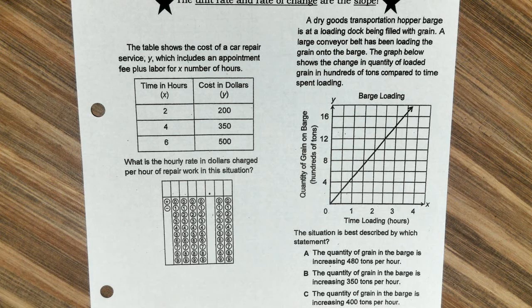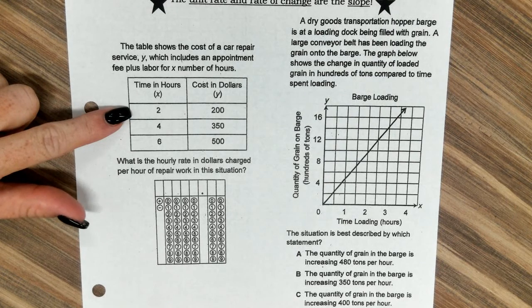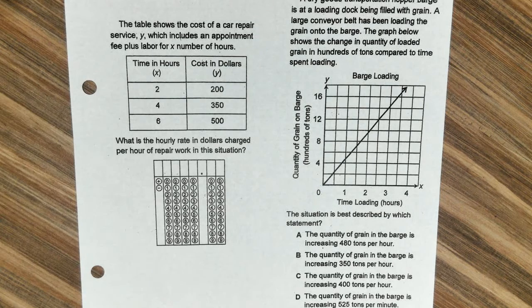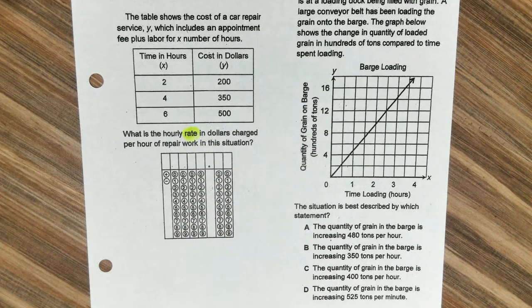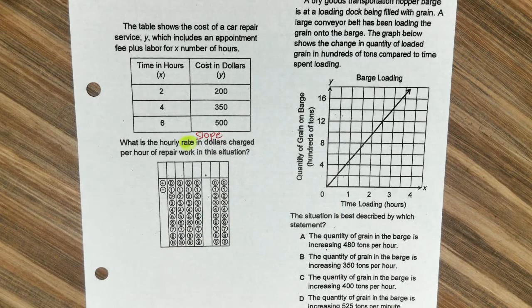Okay. So let's look at these examples of how it could be asked. And y'all better pay attention because these are how it's presented on the STAR test. They gave you a table. It says the table shows the cost of a car repair service, which includes an appointment fee plus labor. Then the question says, everybody look, this is the clue that you know you're finding slope. What is the hourly and what does it say? And what does rate mean? So on the STAR test, they're not going to say what is the slope every time. They're going to say what is the rate. And you have to know that that means slope.